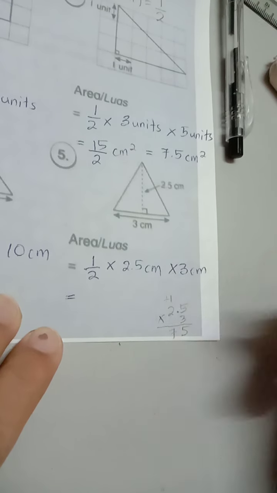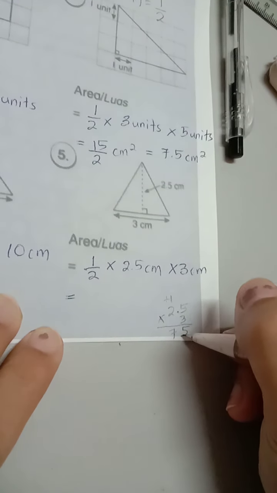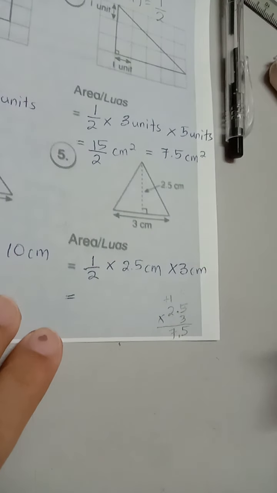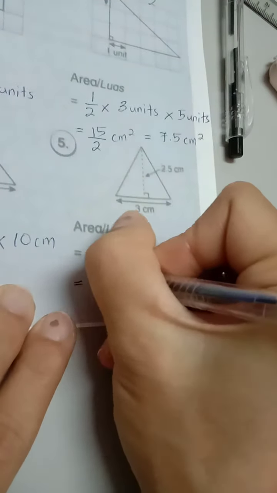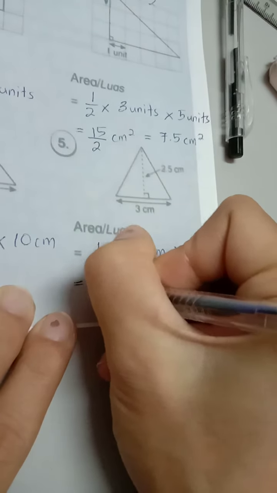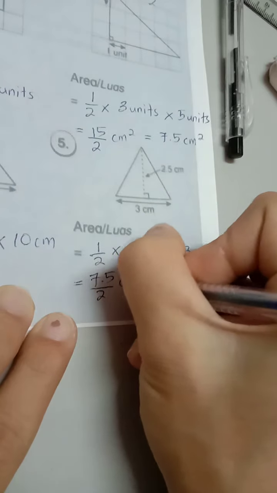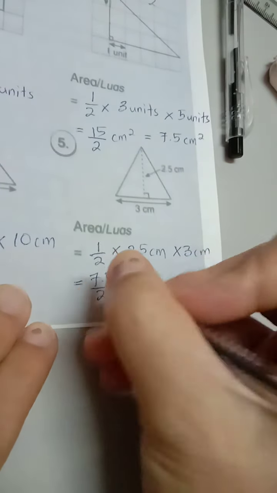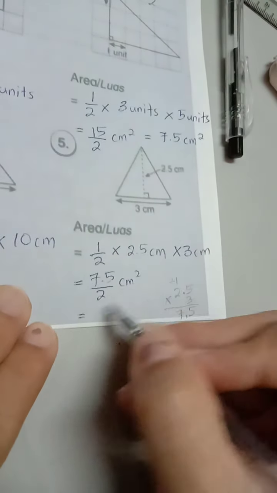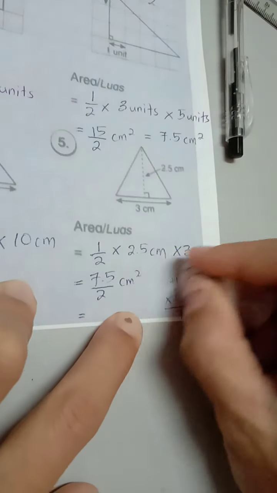There's a decimal point here, 1 decimal place, so it is 7.5. Don't forget, we still have this 2 at the bottom. We're not done yet. So we still need to divide by 2.